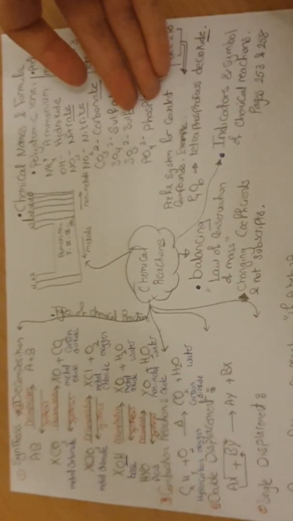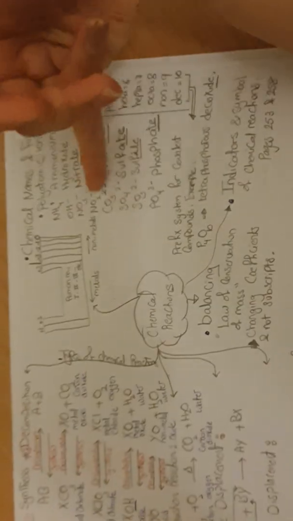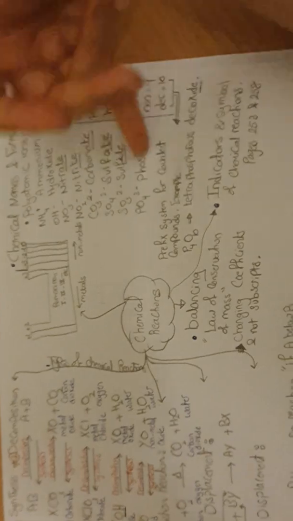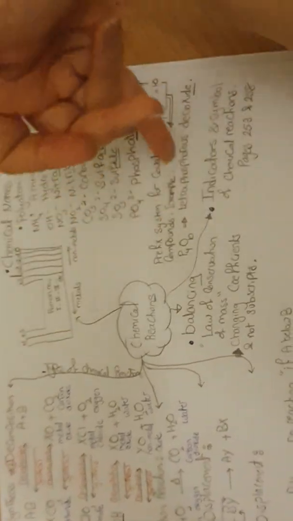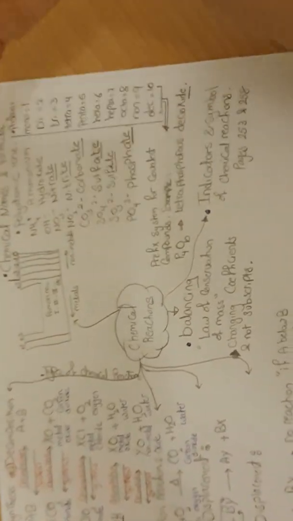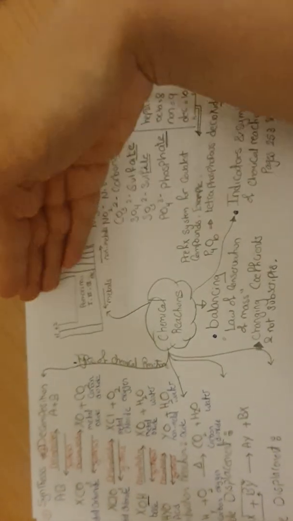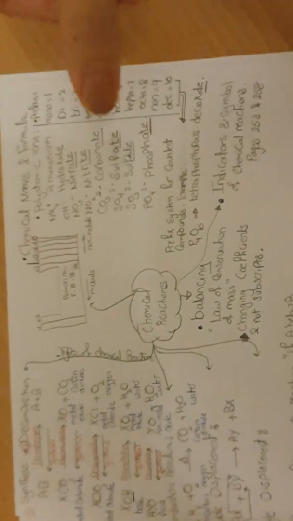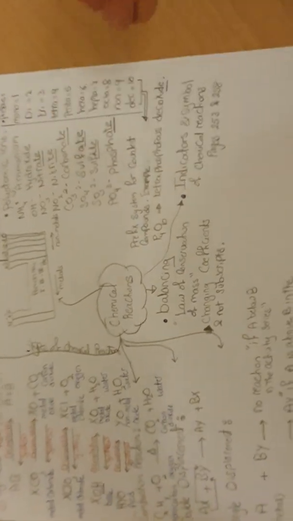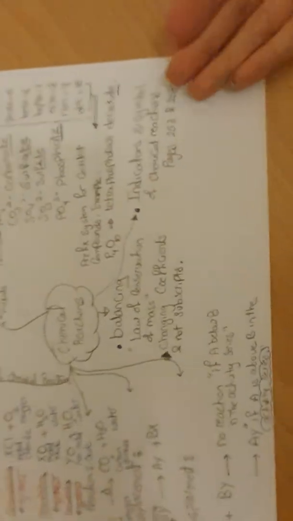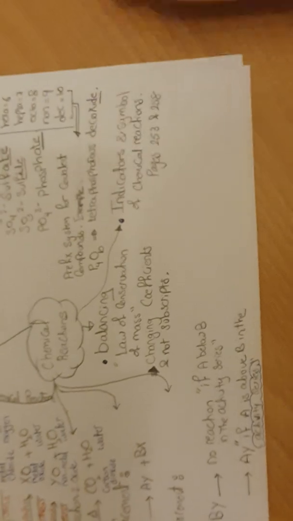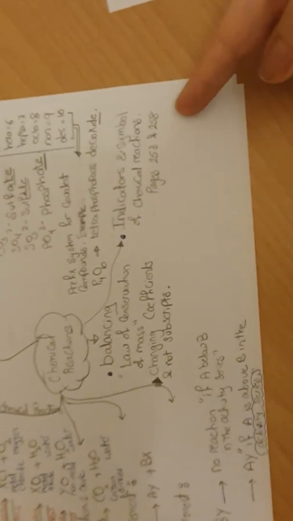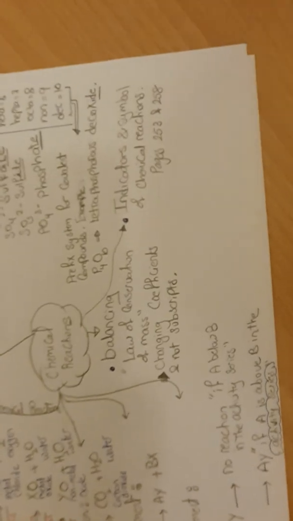polyatomic ions you have to memorize with the oxidation numbers. And here the prefix system that you will use if they are covalent compounds, if both of them are non-metal, both of them after the zigzag line here. And also we have the indicators and symbols of chemical reactions, how you indicate that there is a chemical reaction. Go to page 253 and 258 to memorize those two things.